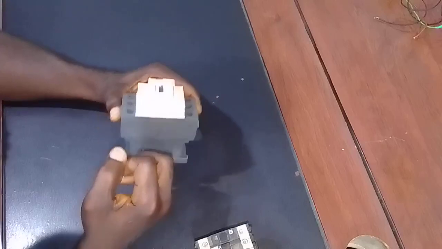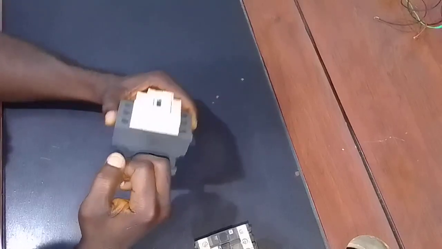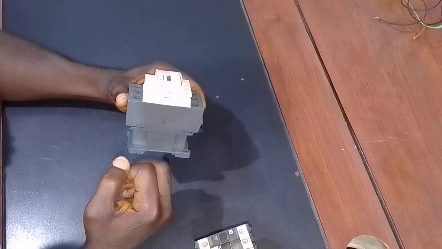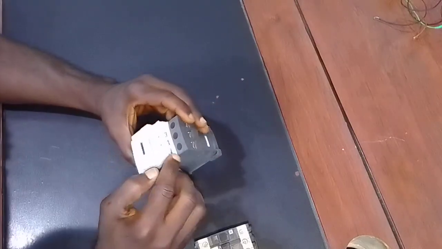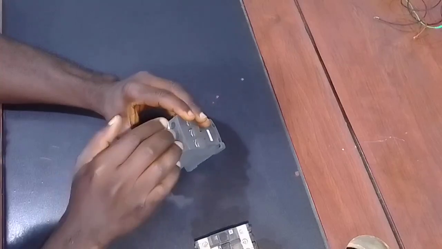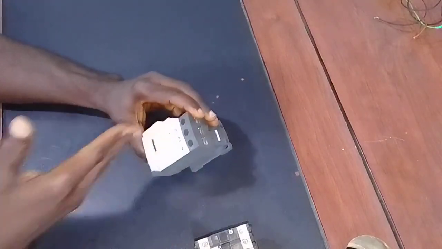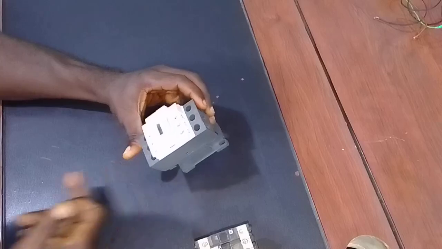So that force now drags the armature towards the electromagnet, therefore closing the contact. When that happens, these terminals we have here and this terminal we have here close to create a pathway for the input current here to flow through here to the load.